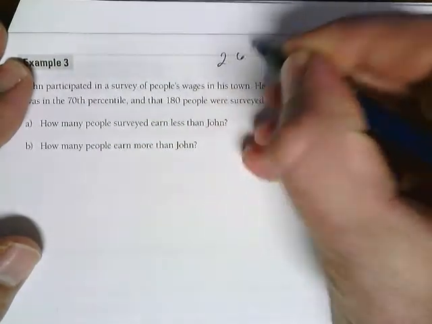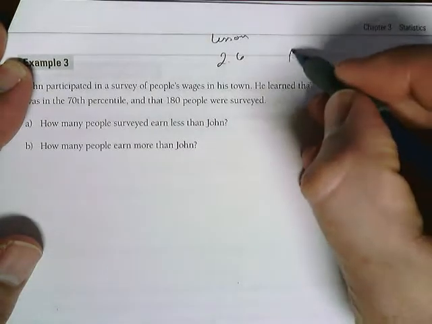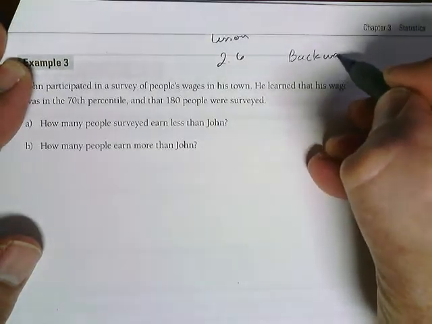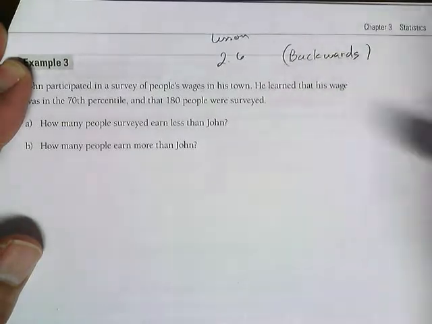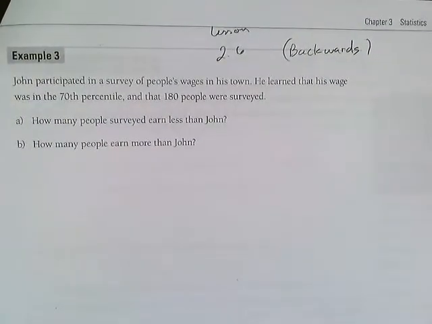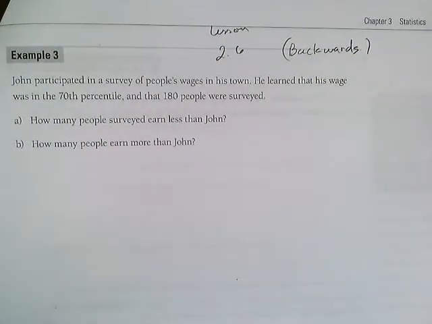Okay, so it's 2.6. This is actually working backwards. If you were wondering what happened earlier, the previous lesson never happened, but anyways, here it is now.